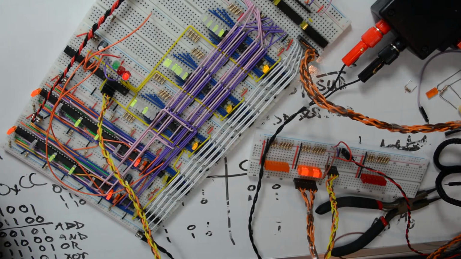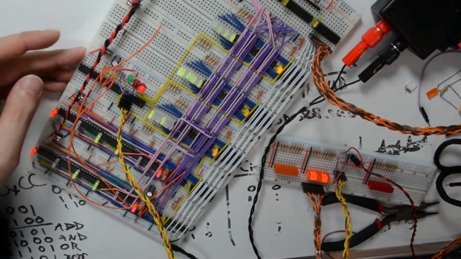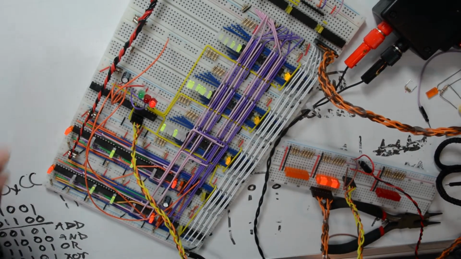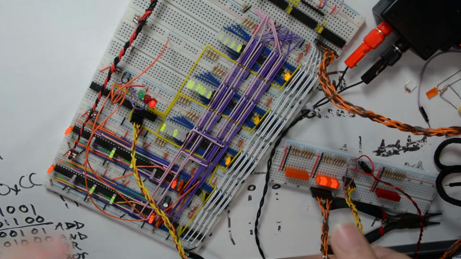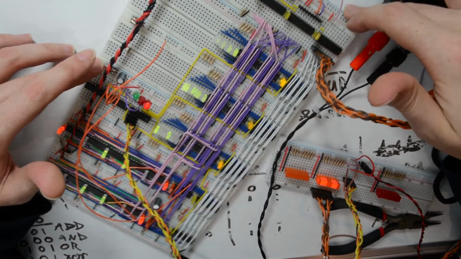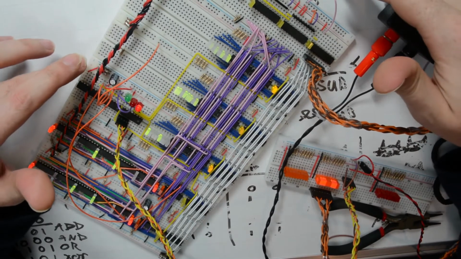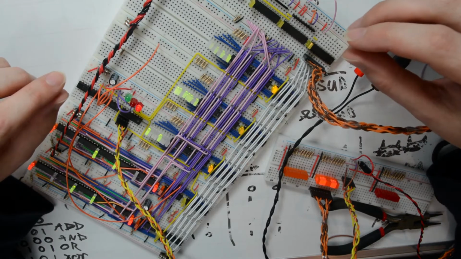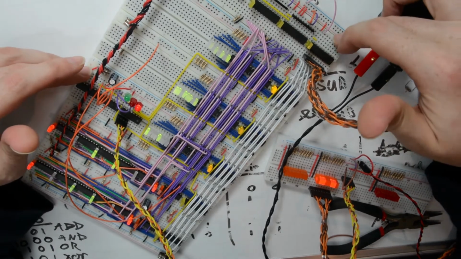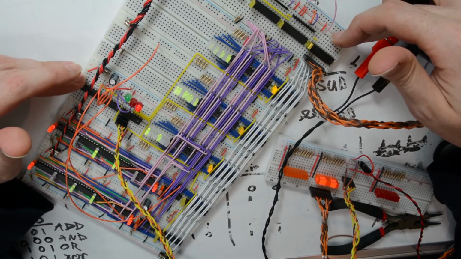I'm redoing a bit of the ALU, and the bit that I'm redoing is the addressing, mode addressing circuitry. So the way I've designed this ALU to work, designed in the loosest possible sense, is that there is a control word that goes to the ALU individually.